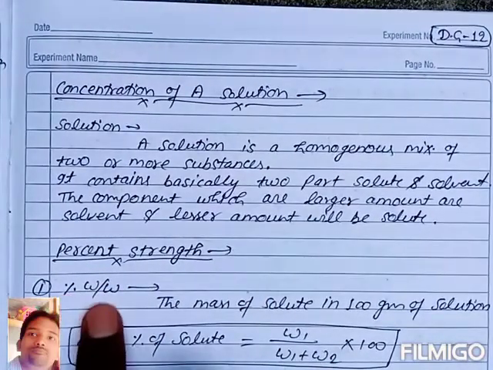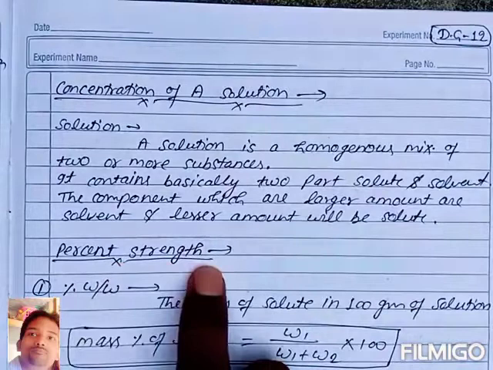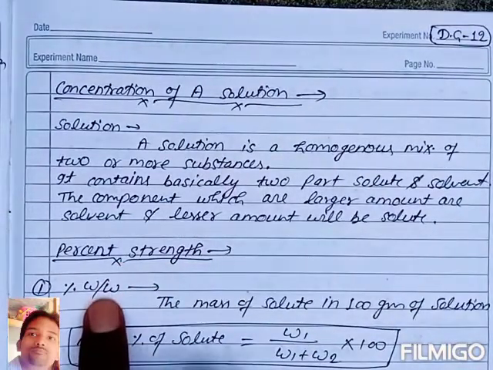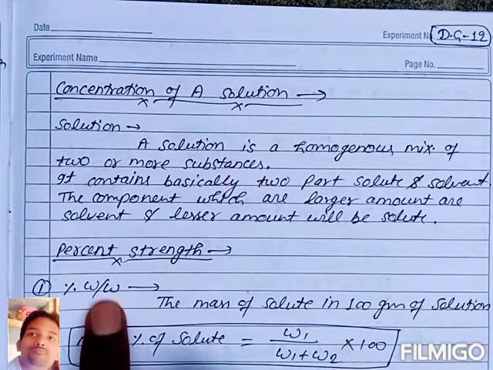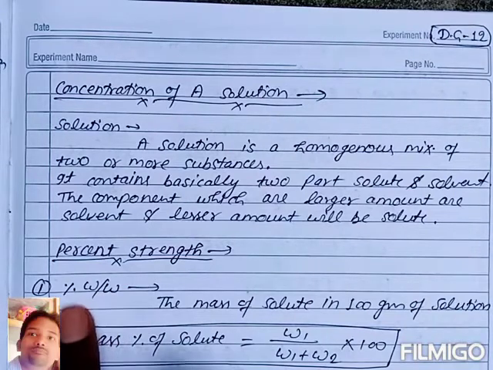Number one is percentage. For determining the percentage strength, some calculations are denoted by formulas which depend on the amount of the solute.